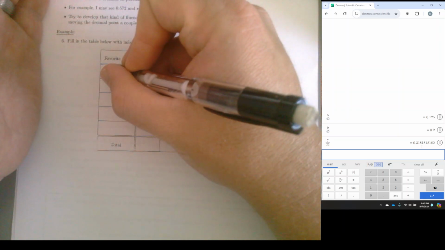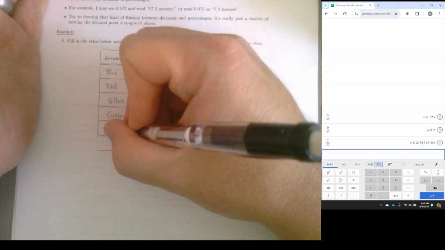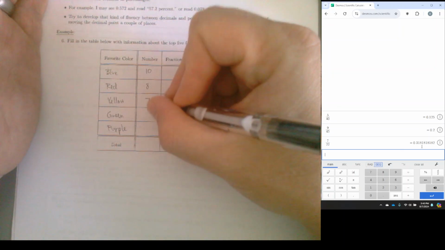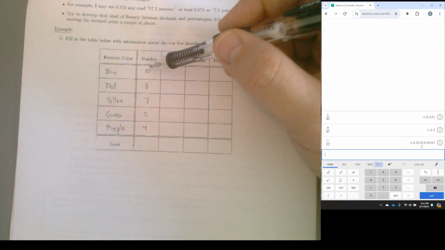Let's say that some of the colors mentioned were blue, red, yellow, green, and purple. And let's say that there were 10 people who liked blue, maybe 8 people liked red, 7 liked yellow, 5 liked green, and 4 liked purple, something like this. Okay, so now to fill in the rest of the table, I know that there were 10 people who liked blue, but what fraction of the class liked blue? What percentage of the class liked blue?